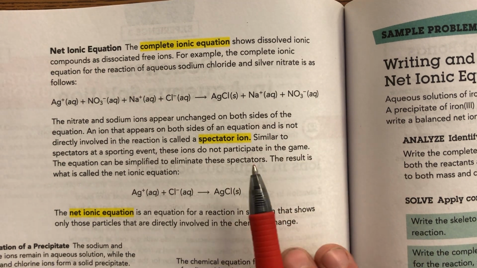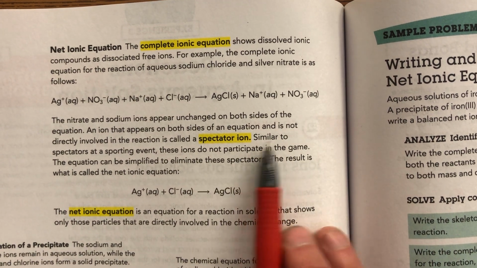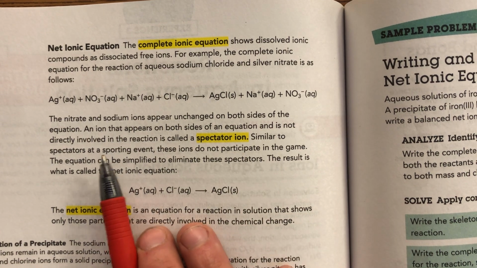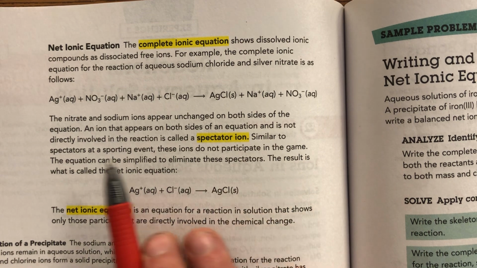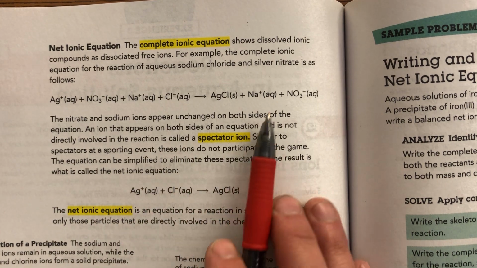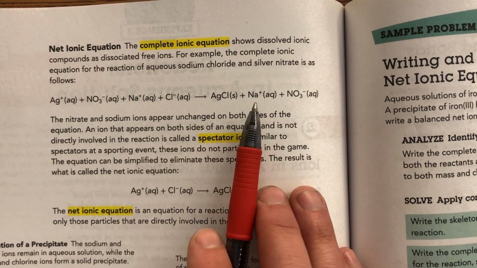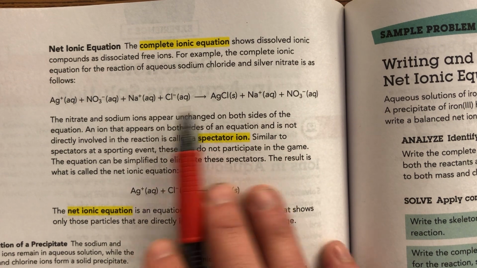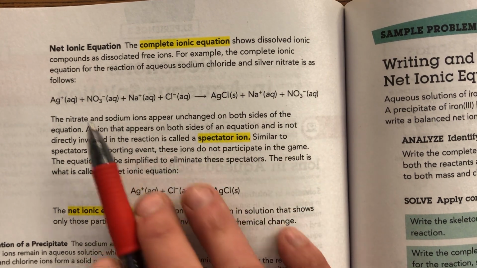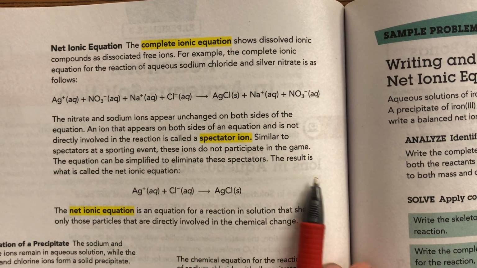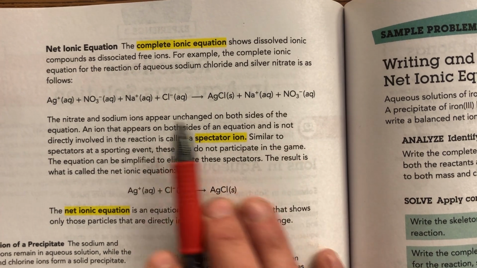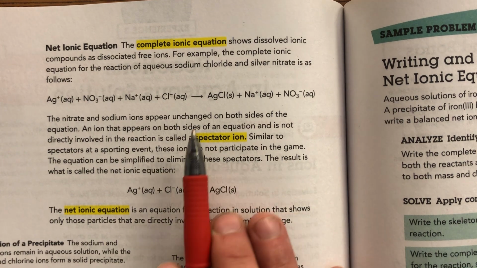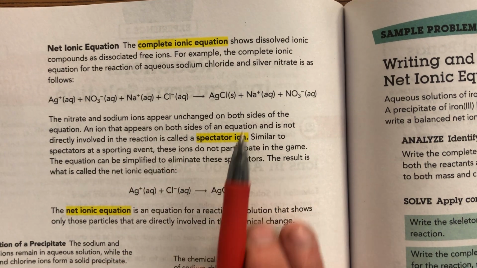So let's look down here at what a spectator ion is. Similar to a spectator, it's an ion that appears on both sides of the equation and is not directly involved in the reaction. So we have sodium, sodium. It looks the exact same on both sides. We have NO3 and NO3. So what we're going to do is just cross those out and call them spectator ions, and they're not important to the reaction because they're not part of the reaction. They're just spectating. They're just hanging out and watching it happen.